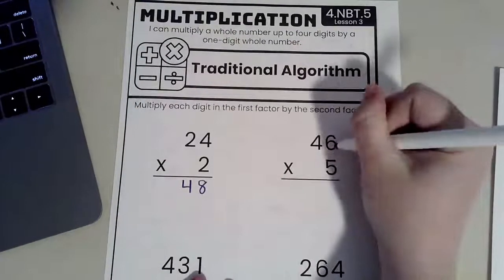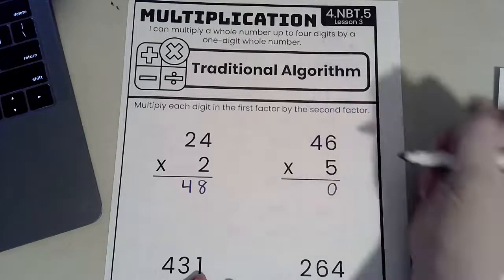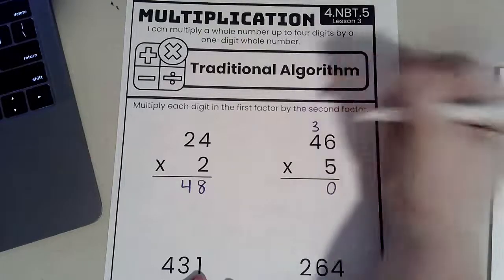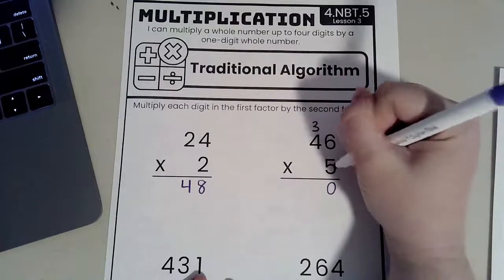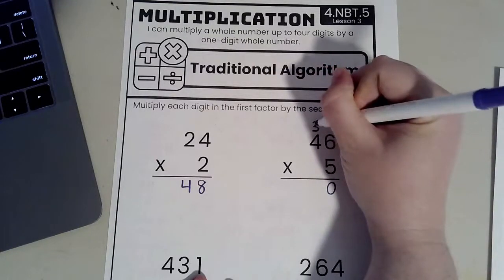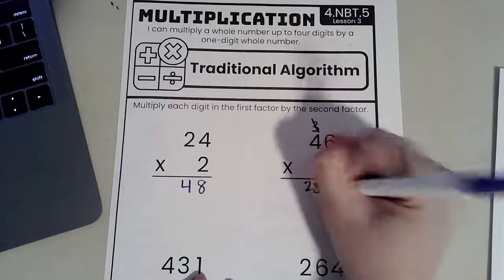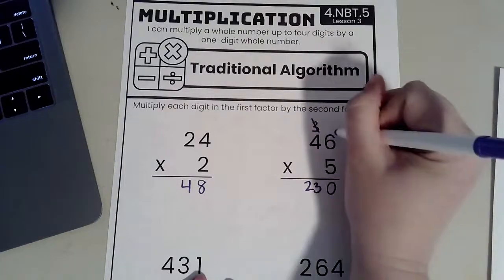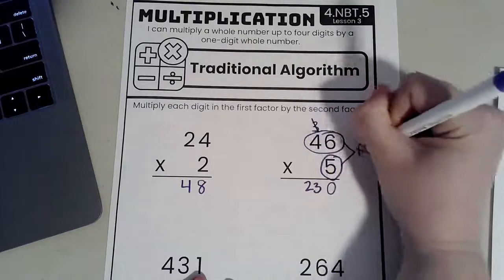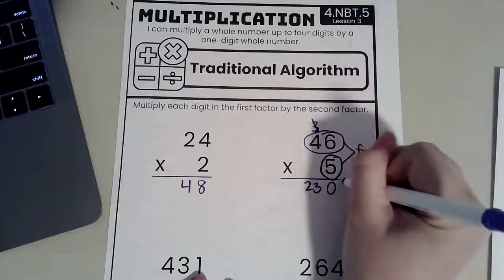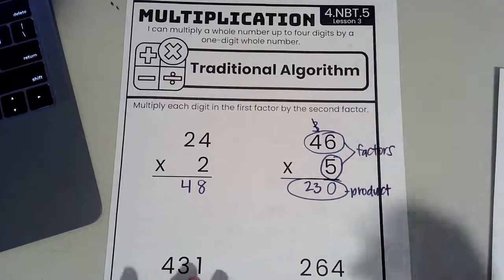All right, so let's start over here. Ones times the ones. 6 times 5 is 30. So we're going to put the 0 here, and then, just like with addition, we're going to put the 3 in that tens column because it is 3 tens, which makes 30. 4 times 5 is 20, and then we got to add 21, 22, 23. Cross it out because we used it, and our product is 230. So remember, your factors are what you're multiplying. This is a factor, this is a factor, and you can write this down just like I am. And then this right here is your product, okay?